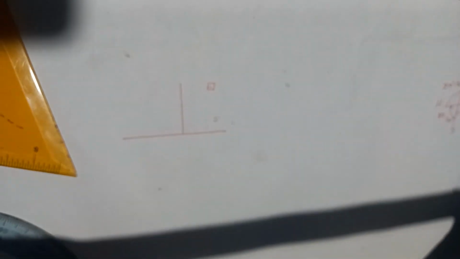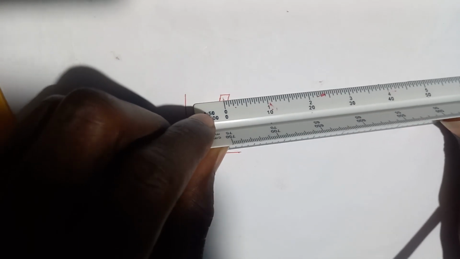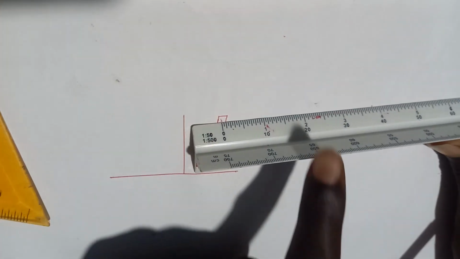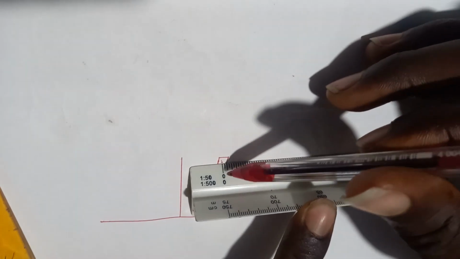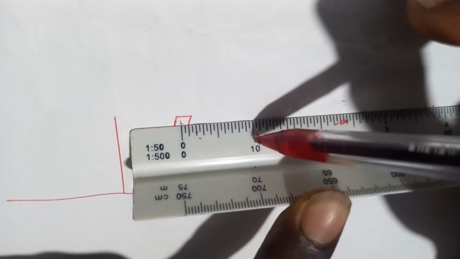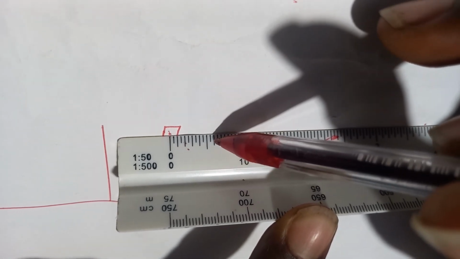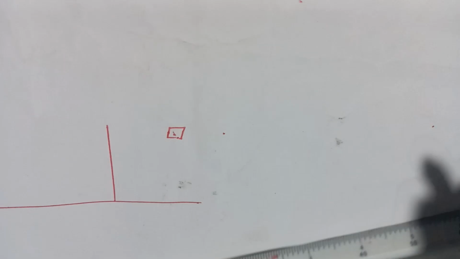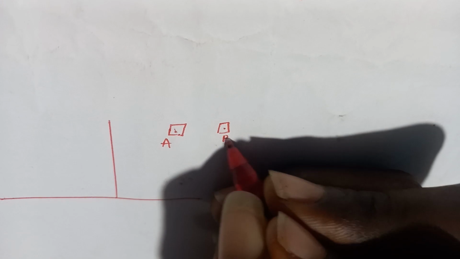6.92 meters. So I'll bring in my scale, using the same scale, and measure out 6.92. So this one is 0 to 5, 5 to 10. So this is 5 meters, and this is 6 meters, this is 7 meters. So it's somewhere here. So this is my second point here. This is my point A, this is my point B.